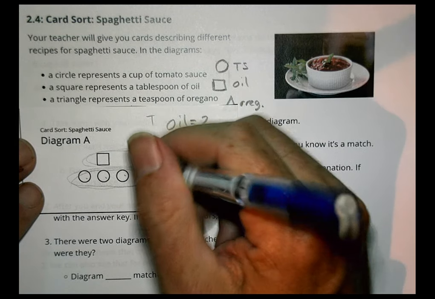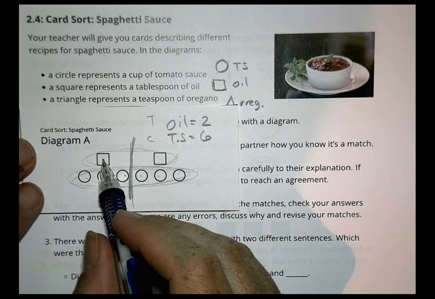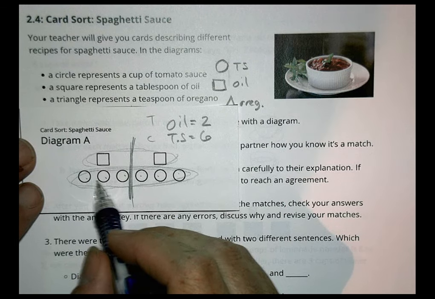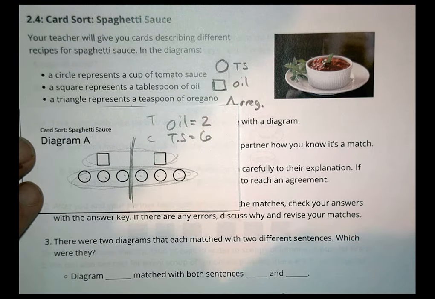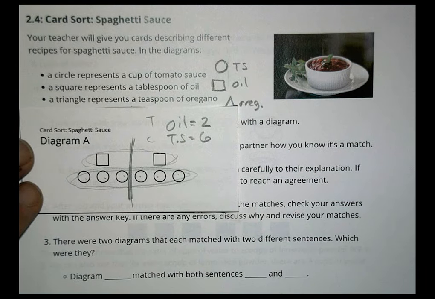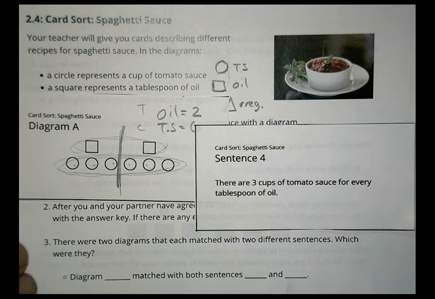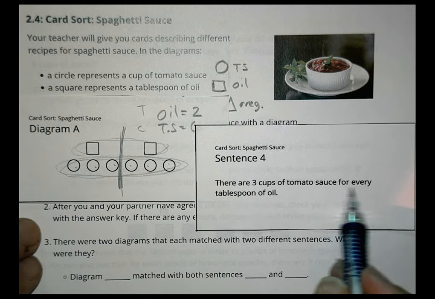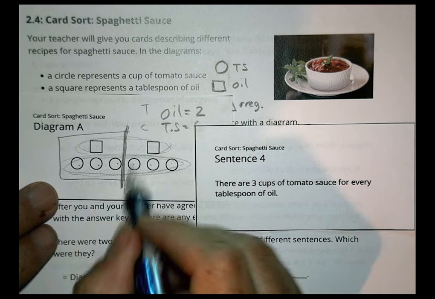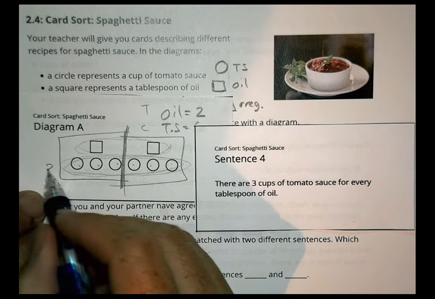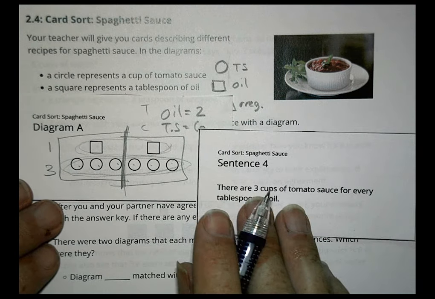It could also recognize that that can be split down the middle there and say for every 1 tablespoon of oil, there are 3 cups of tomato sauce, 1 to 3, and vice versa. So for this one right here, the actual card that'll go with this one, just to review, is this sentence right here that says, there are 3 cups of tomato sauce for every tablespoon of oil. So they did split it this way and made some smaller groups to show that we have 3 to 1 when it comes to that ratio describing the oil and tomato sauce there.